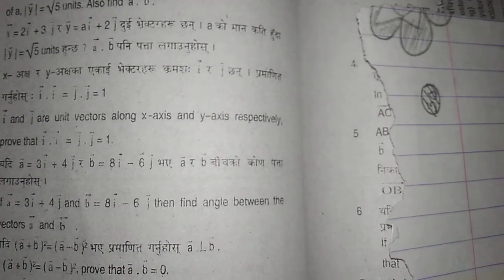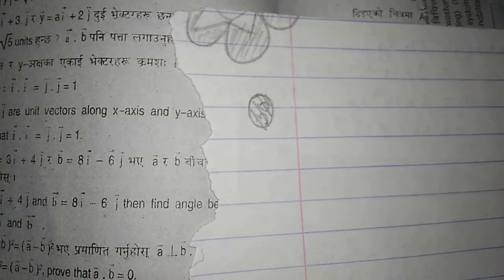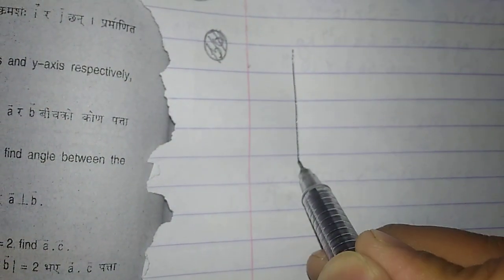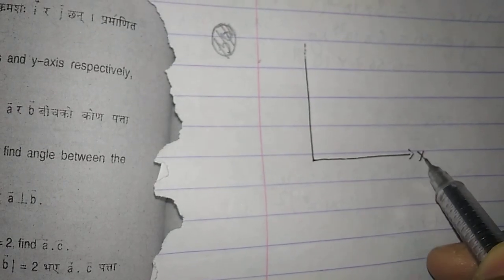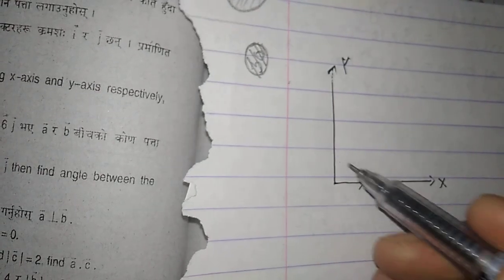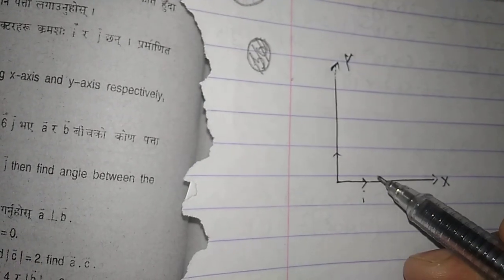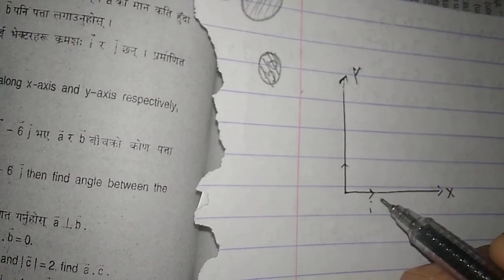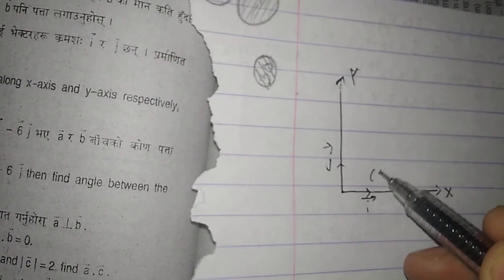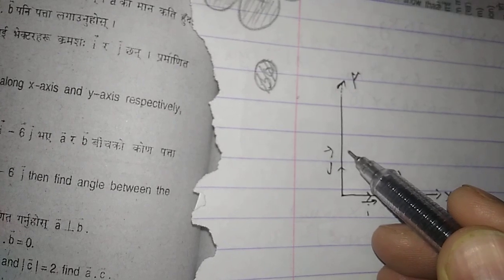Okay, let's begin. They are the unit vectors along the x-axis and y-axis. If you draw this figure, let this be x and let this be y. These are the vectors. Suppose this is i and this is j. Then the coordinates of i are obviously 1, 0, and this is 0 comma 1.